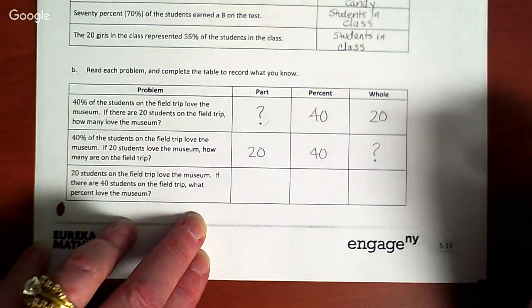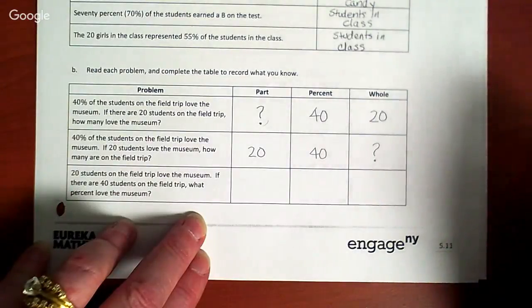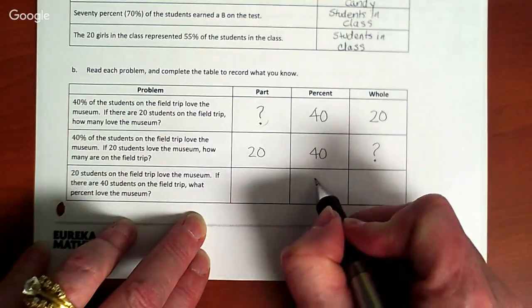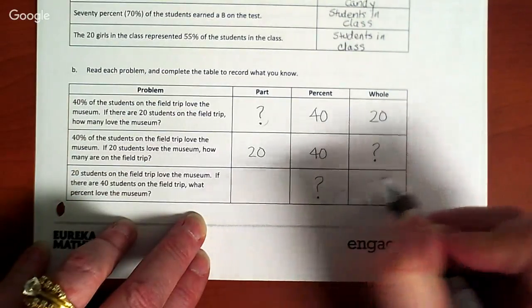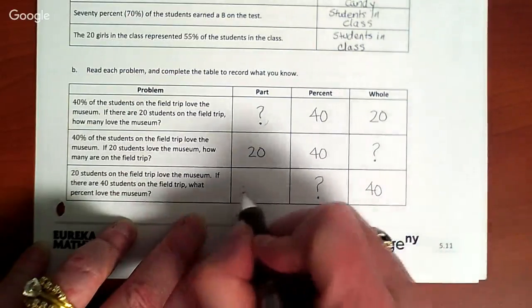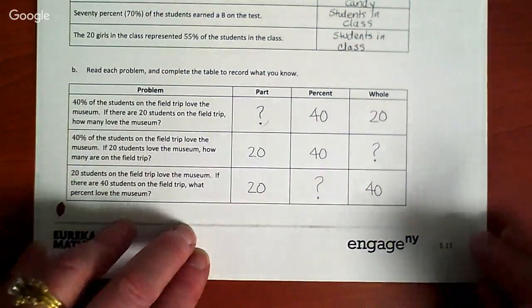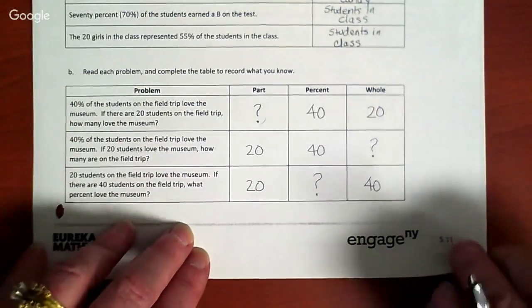The last one is 20 students on the field trip love the museum. If there are 40 students on the field trip, what percent love the museum? So we're looking for the percent. It says that there are 40 students on the field trip. So it's telling us that 20 of them love the museum. Okay, and that is the chart for that.